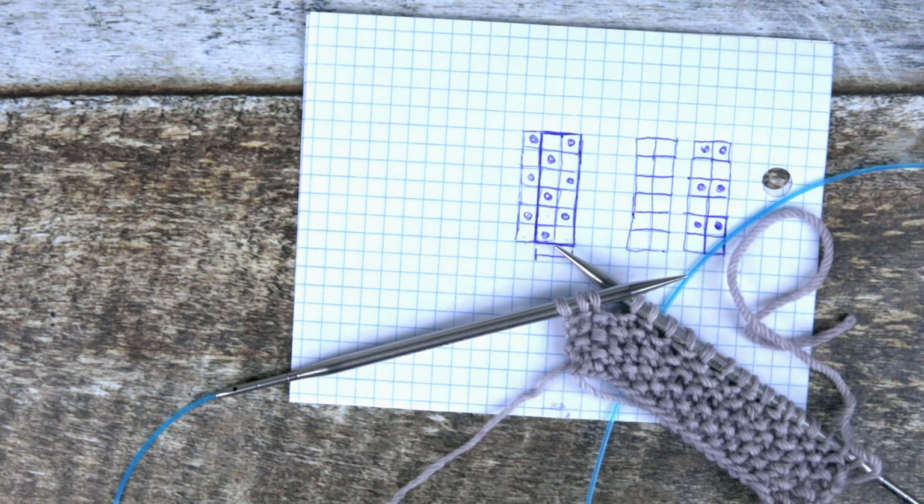In this video, we talked about how we can fix seed stitch, use charts to help us figure out mistakes in our knitting without frogging, and also how to change a knit to a purl and a purl to a knit.